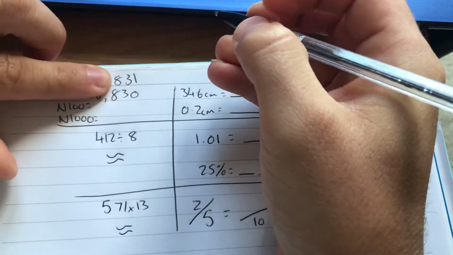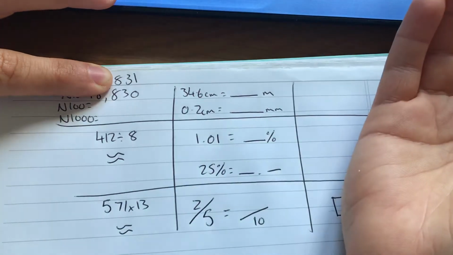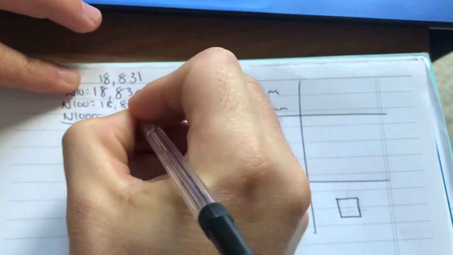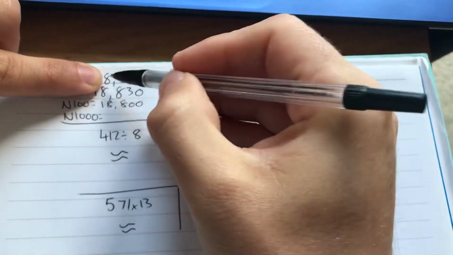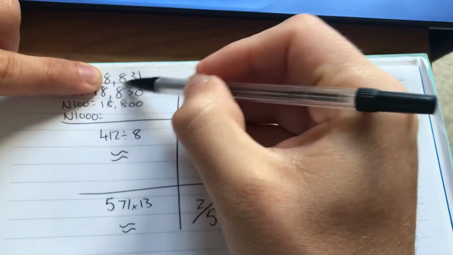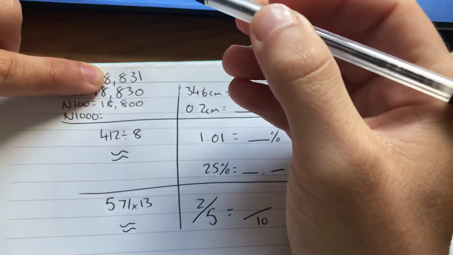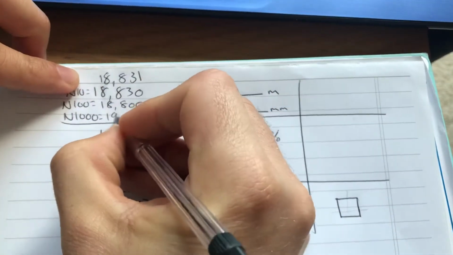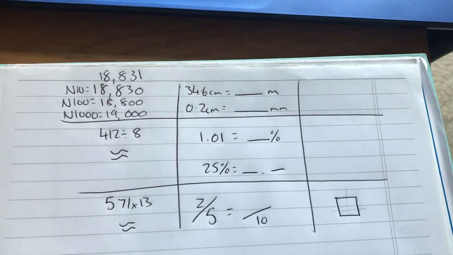Nearest 100. Let's have a look at the 100. 831. It's closer to 800 than 900, isn't it? So, 18,800. Nearest 1,000. Let's cover that up. There's your 1,000, there's your 100. Your 100 is past the 5, it's an 8. So it rounds up. Okay? So it rounds up to 19,000. And I'm hoping by now, we've had 3 weeks of this, we should be alright with this.